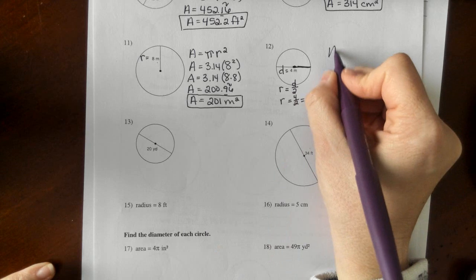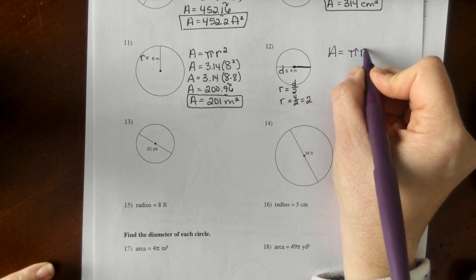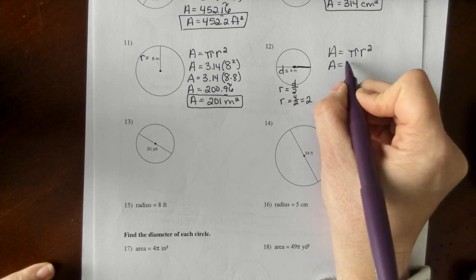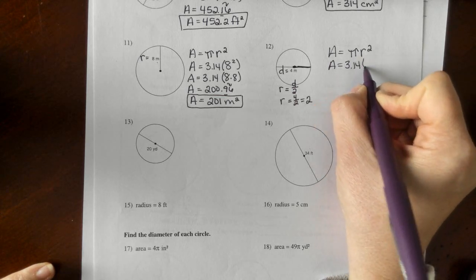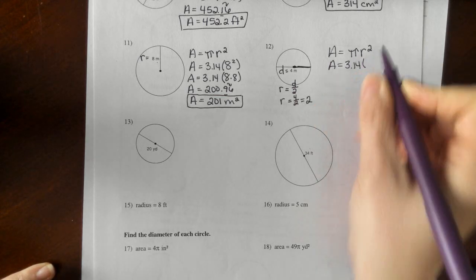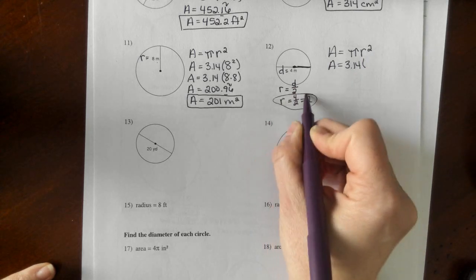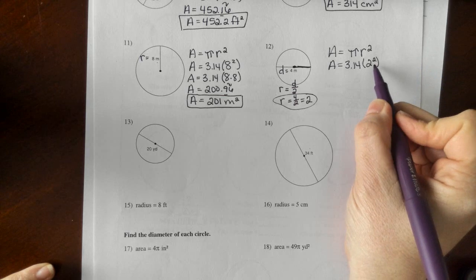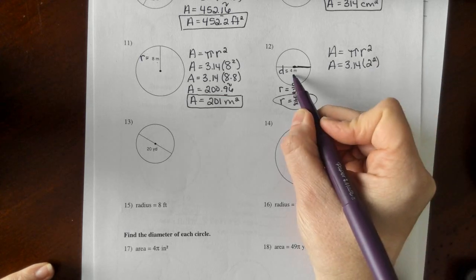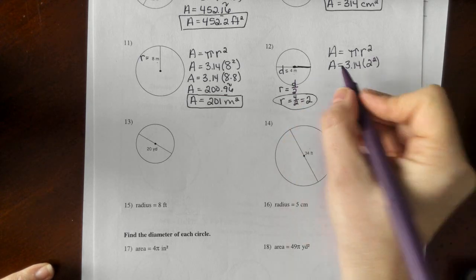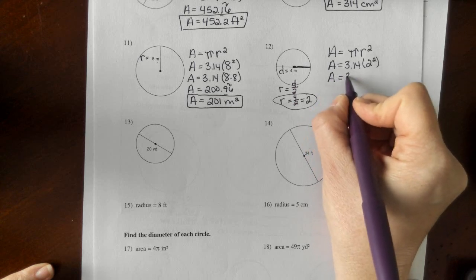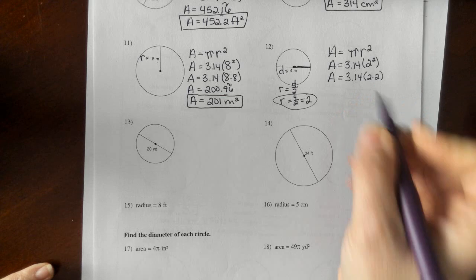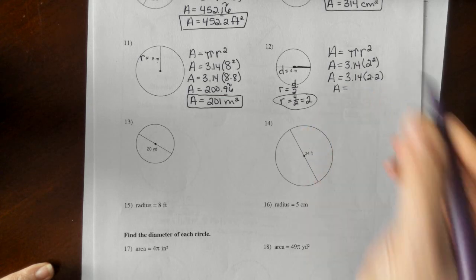Using pi r squared, the value of pi is 3.14. Our radius we said was 2, so 2 squared, which ironically this time does give you the same value as the diameter, but that is not always the case, so you can't always assume that you're going to get the correct answer doing it that way with diameter.